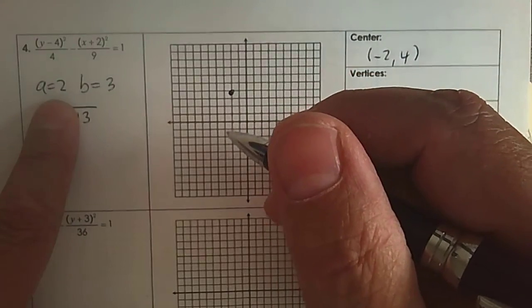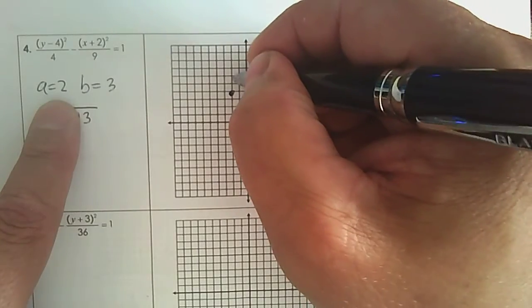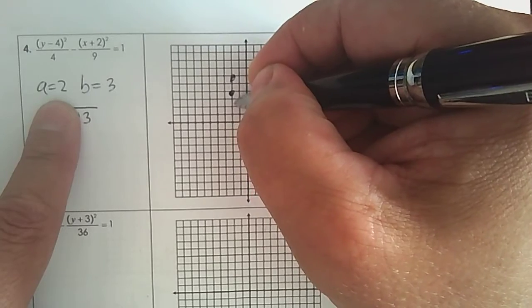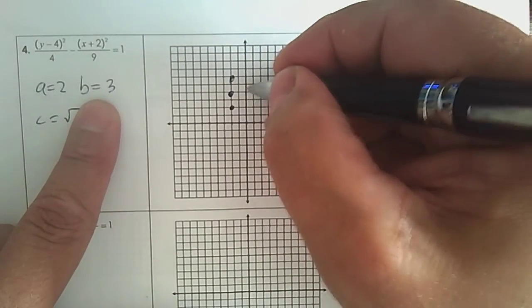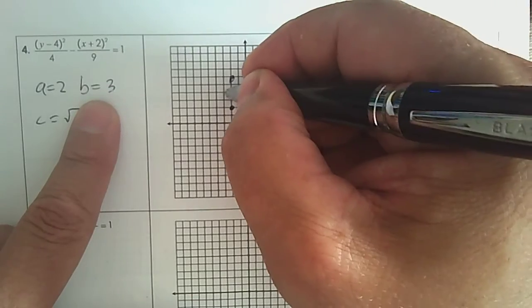Now that I have my center at negative 2, 4, I'm going to make my rectangle. For this one, I'm going to go up 2 and down 2, so that's a size of 4. And I'm going to go to the right 3 and to the left 3.